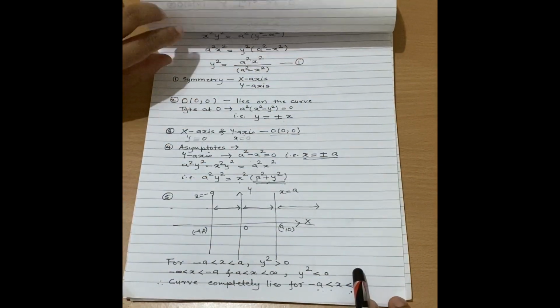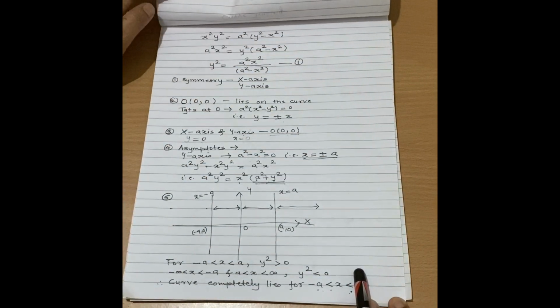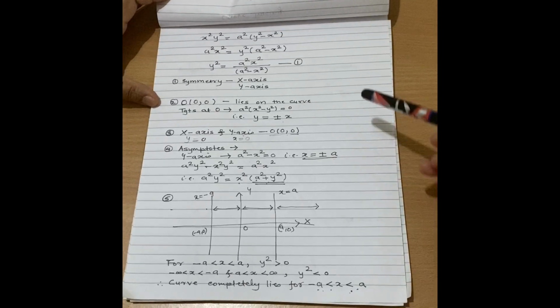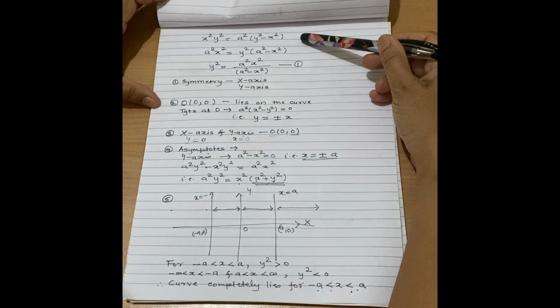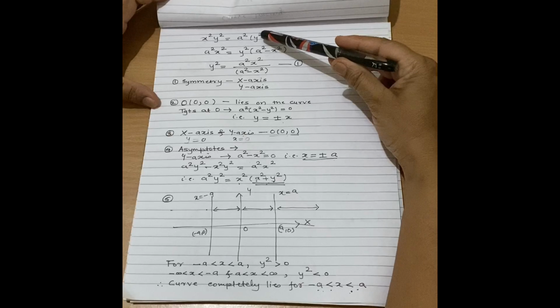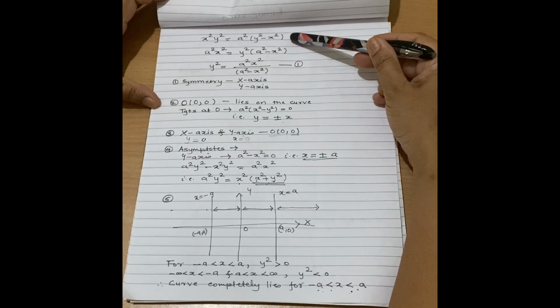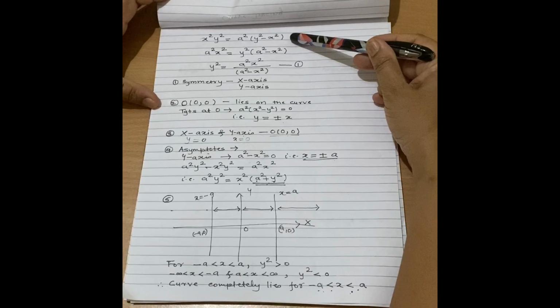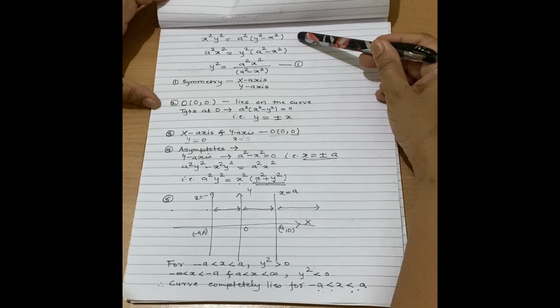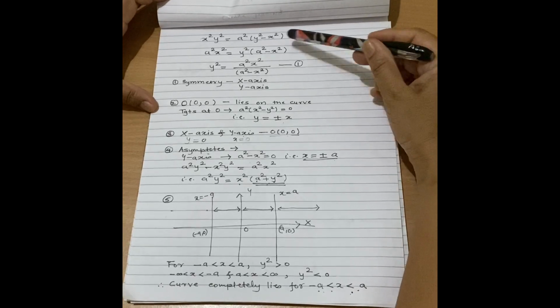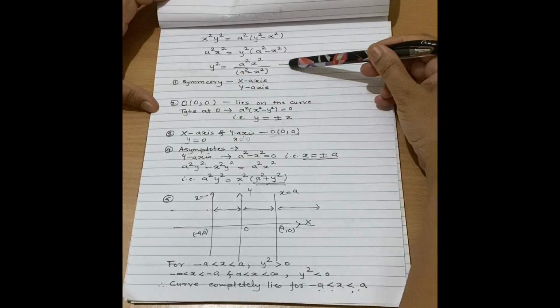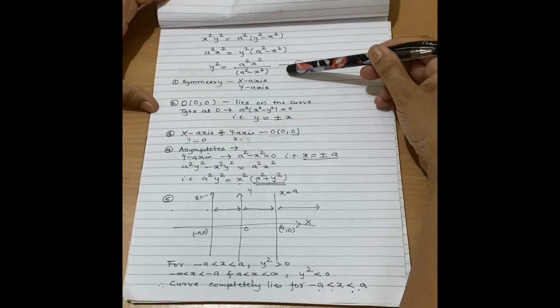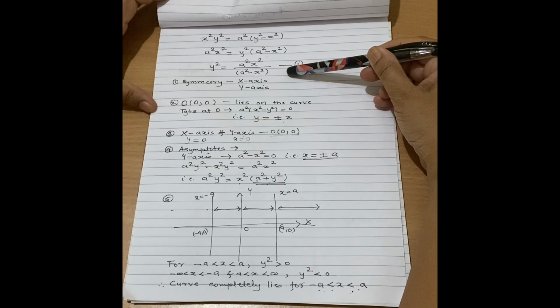So first, trace the curve whose equation is x square y square equal to a square into y square minus x square. Note that the given equation can be written in the explicit form as y square equal to a square x square upon a square minus x square.